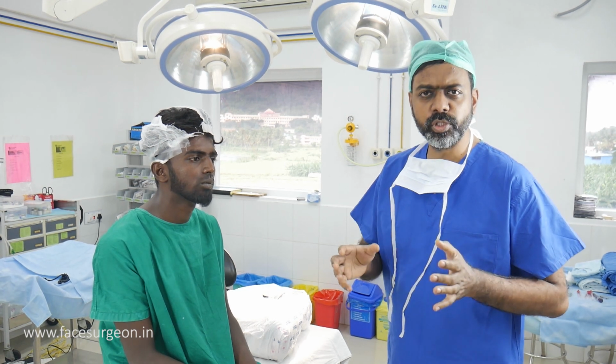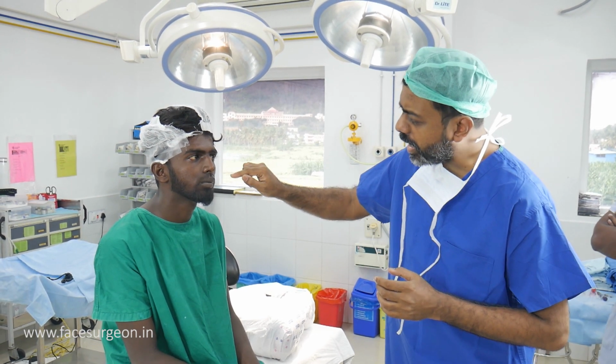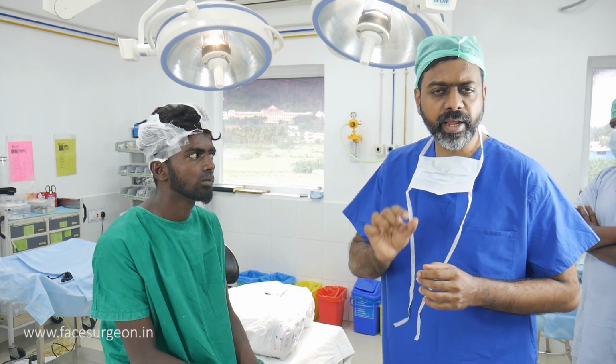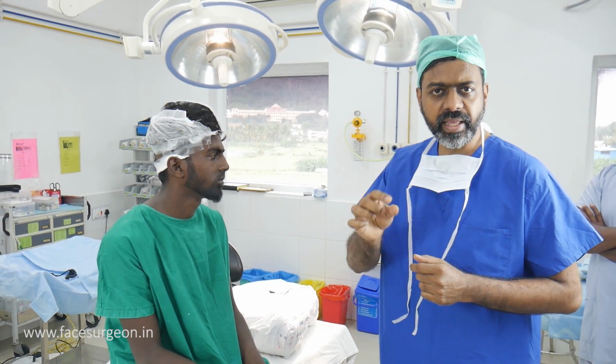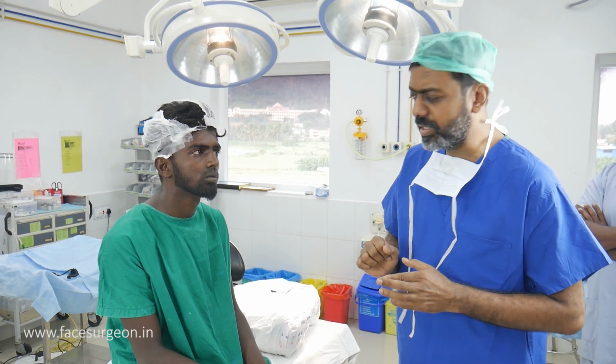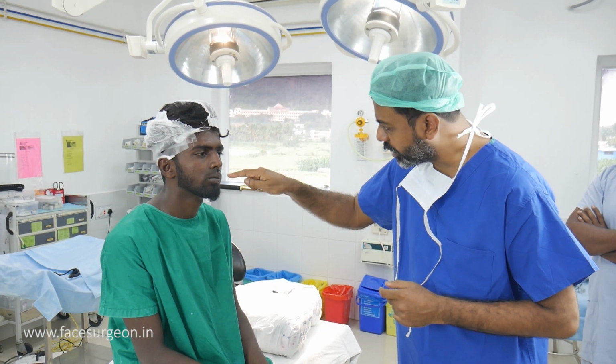A year and a half ago he had this accident and he had it sutured elsewhere. The lip has gone up a little bit. The main concern is lack of hair growing in about a 1.5 centimeters area in length and about 0.5 centimeters in width. That's the area we're talking about.